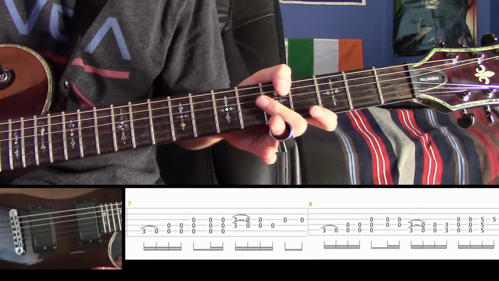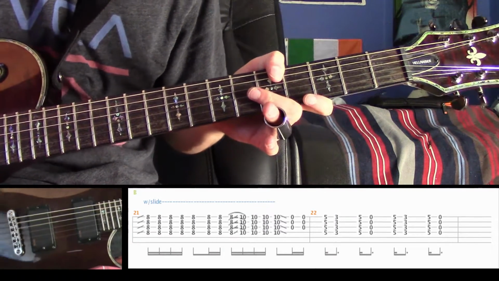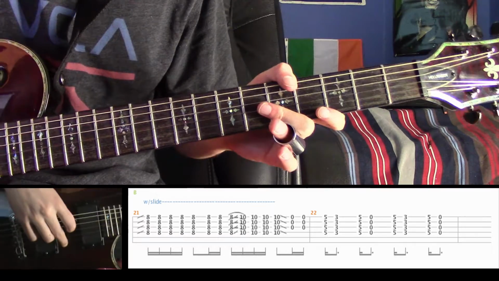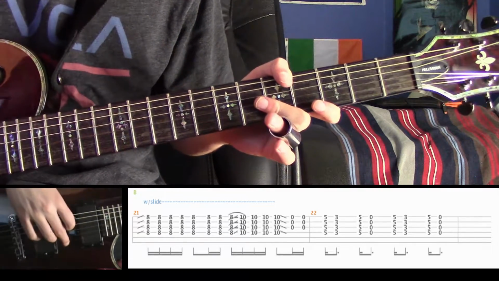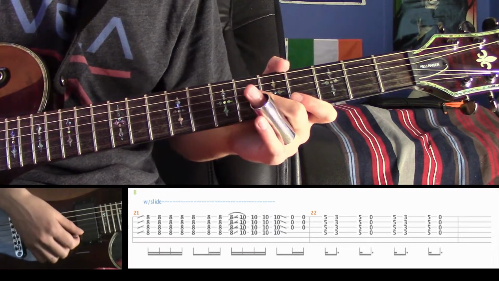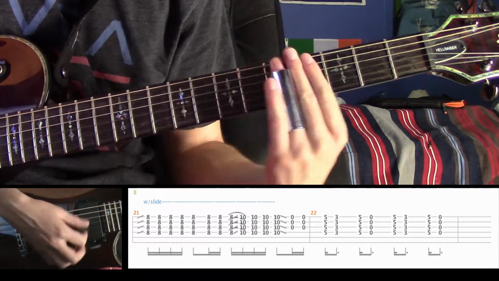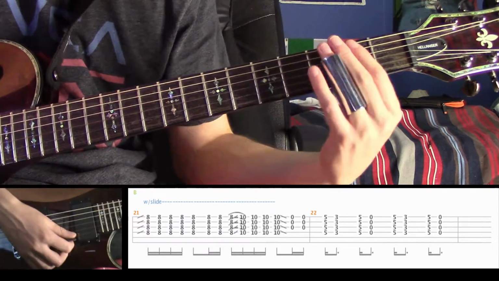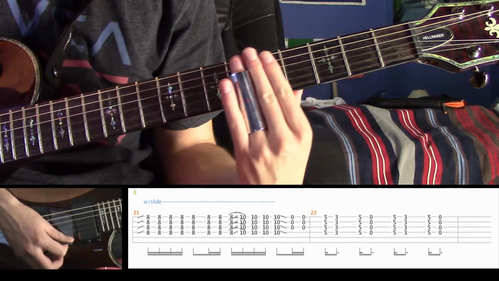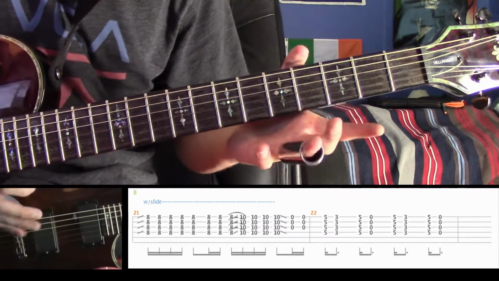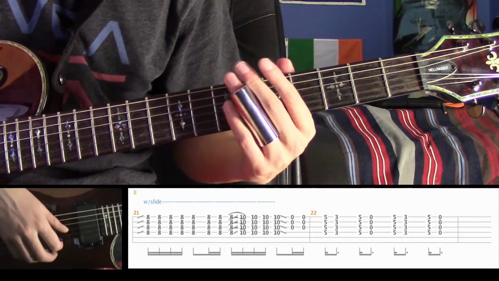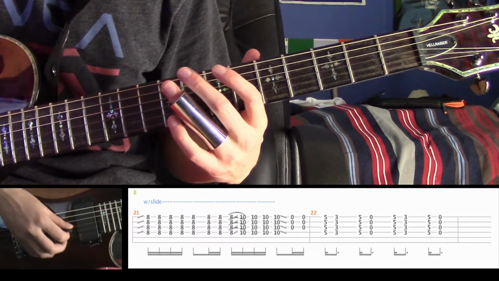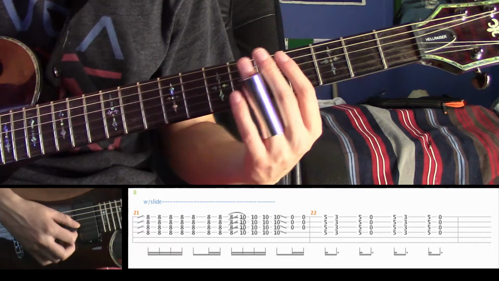But now we move on to this next part, which is with a slide. I tend to not like to use a slide because I have relatively thin strings. I've got 10 to 46 or 11 to 50. Not sure what I have on this one, but when I down tune this much and use a slide, it kind of gets muddled a little bit, especially on the high string, which is what you use in the song. So I tend not to use a slide, but I'll teach it with a slide because that's just how the song is actually played. So I guess I'm just gonna call it a chorus, or section 2.